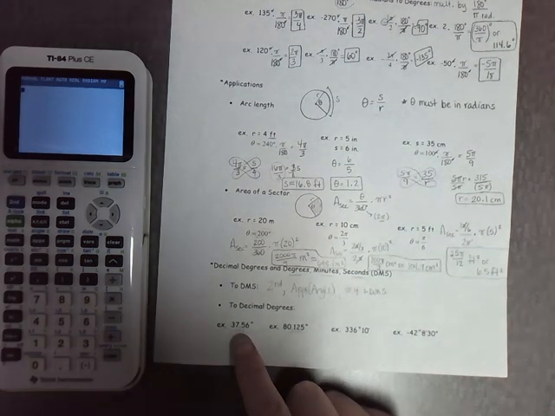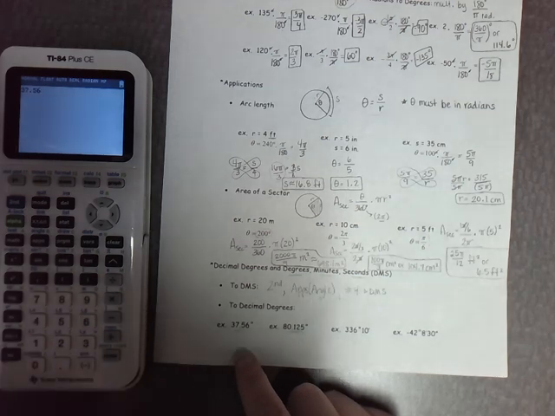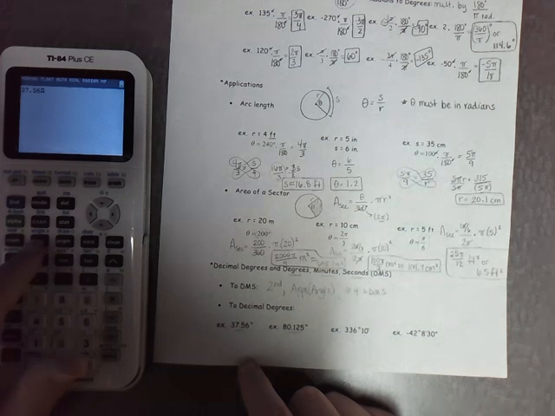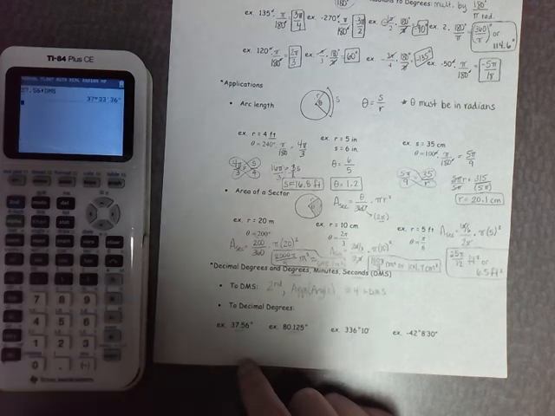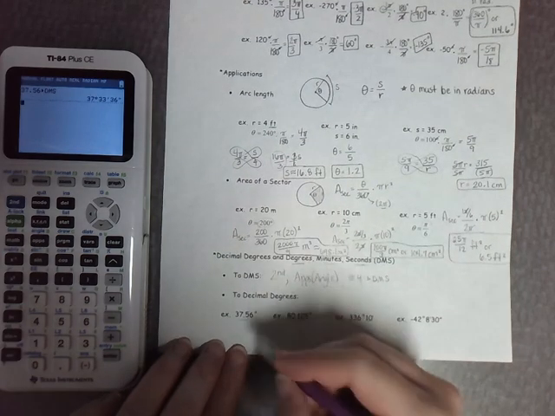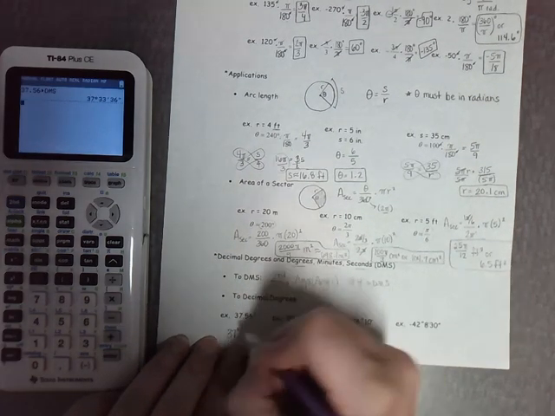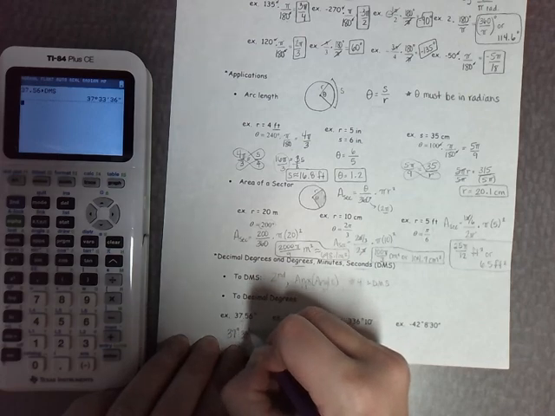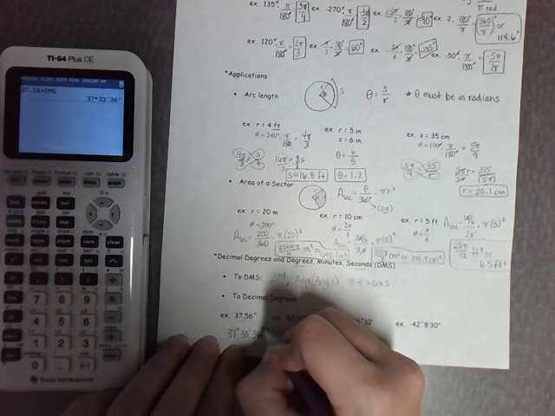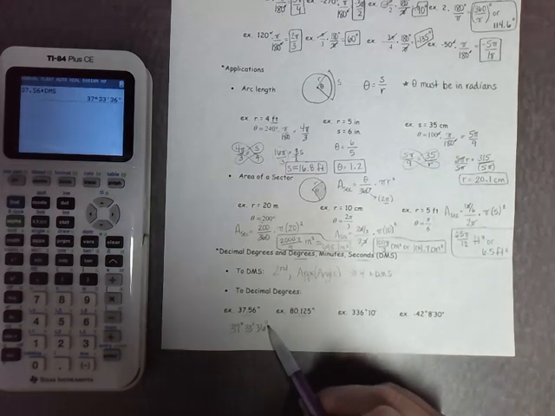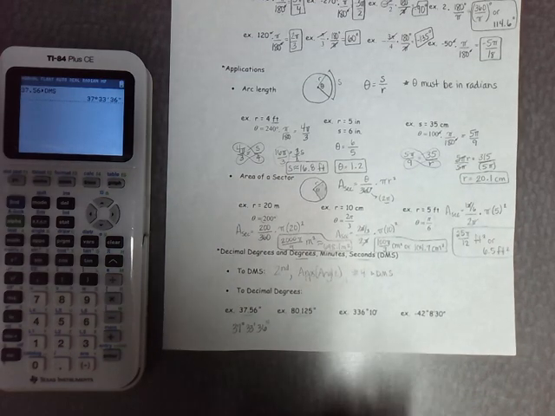All right, so I'm going to take 37.56 and I'm going to hit second, apps or angle, choose number 4 and hit enter. And that tells me that that angle is 37 degrees, 33 minutes, and 36 seconds. So your minute mark is an apostrophe and your second mark is kind of like quotation marks.